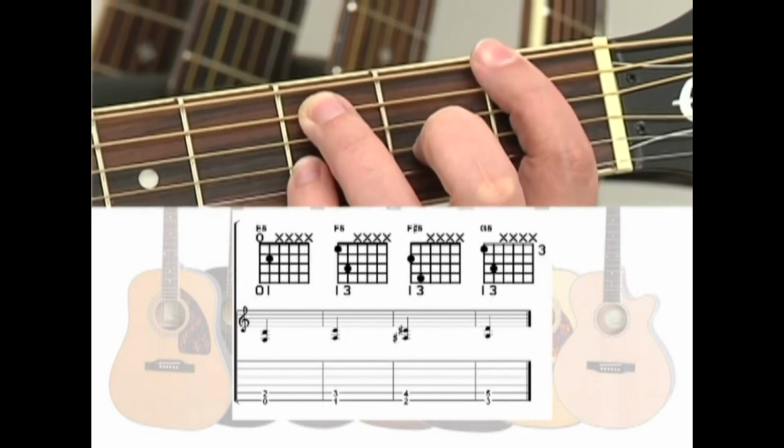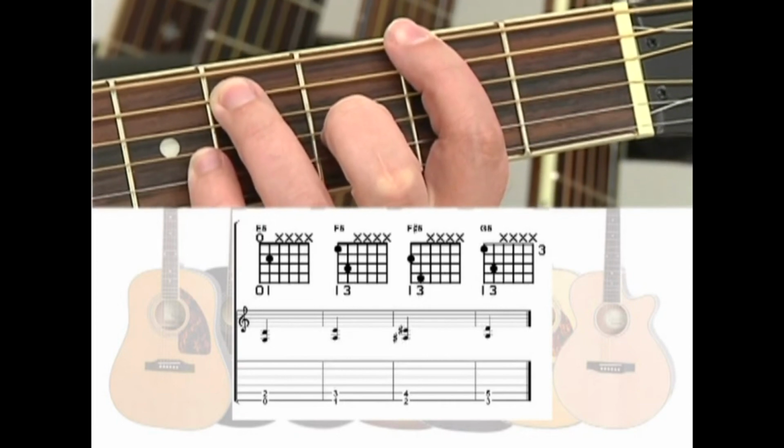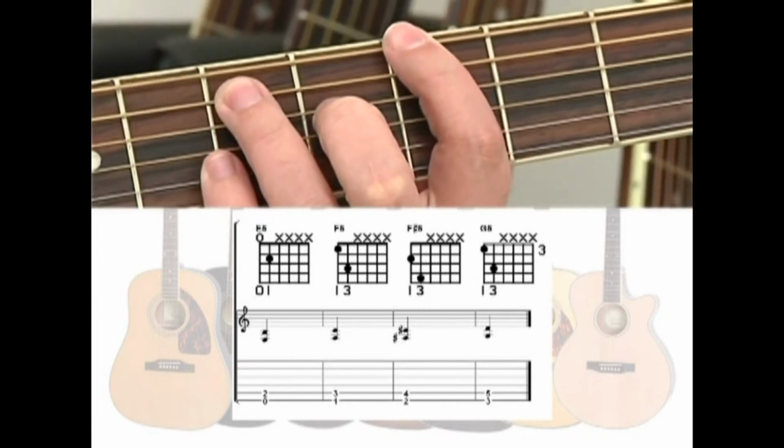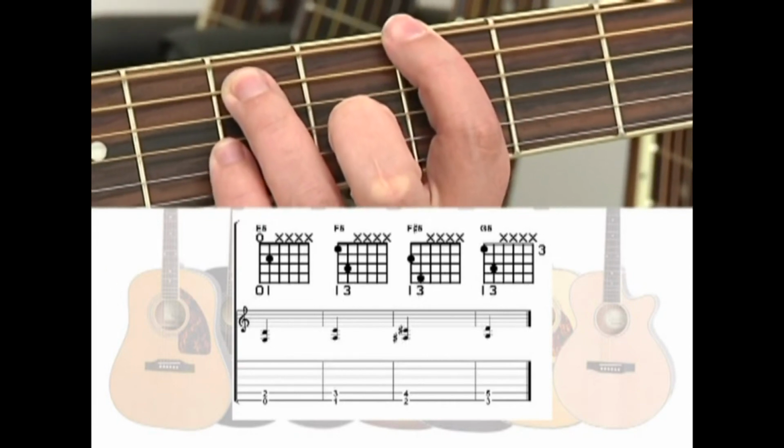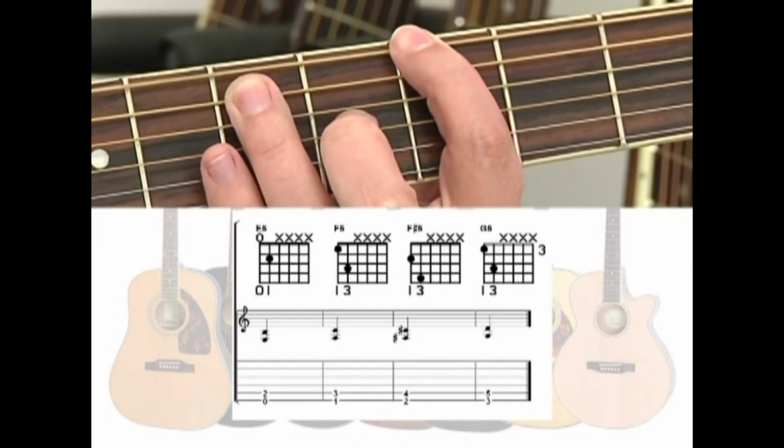Move the shape up 1 more fret and you have an F♯5 power chord. Up 1 more fret and you have the G5 power chord. 6th string 3rd fret along with the 5th string 5th fret.